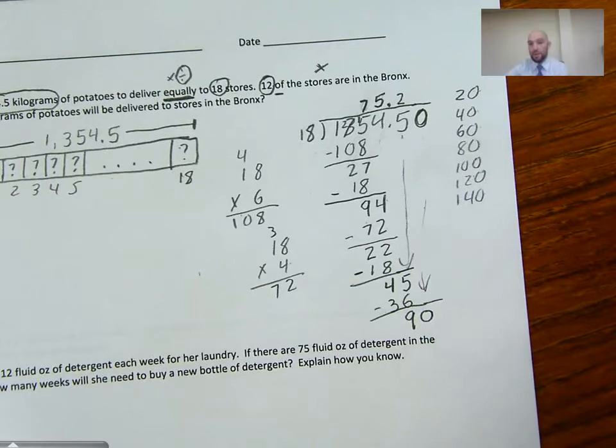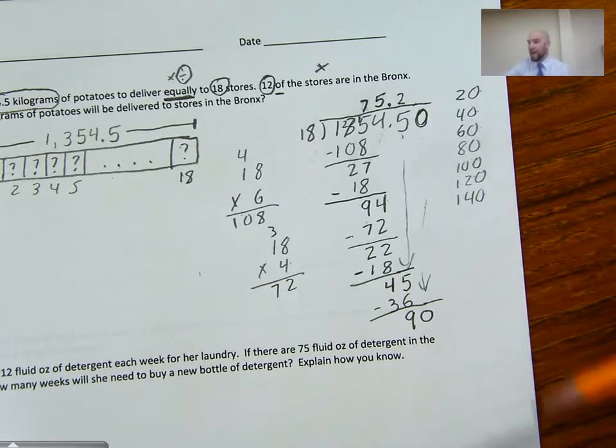And we have to figure out how many times 18 goes into 90. Now, I know 9 times 10 is 90. And 18 is 2 times 9. So 18 is double 9. So 18 times 5 will also be 90.